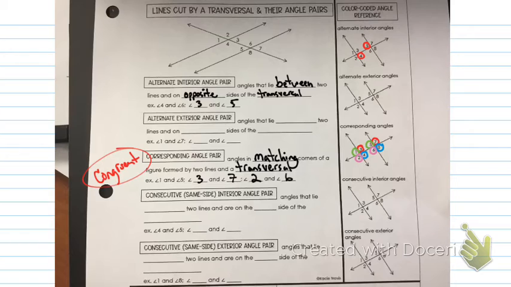All right. And the other pair of alternate interior would be what, Lily? 3 and 6. 3 and 6. Sweet. That makes alternate interior so much sense. And you don't need to memorize it, right? Alternate is opposite sides of the transversal. Interior is inside our parallel lines.